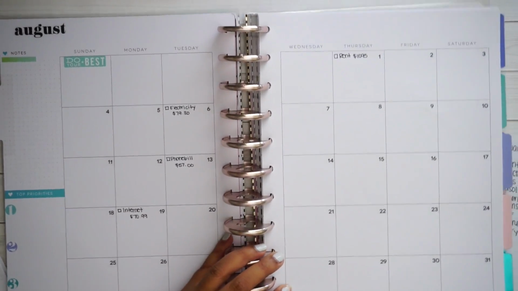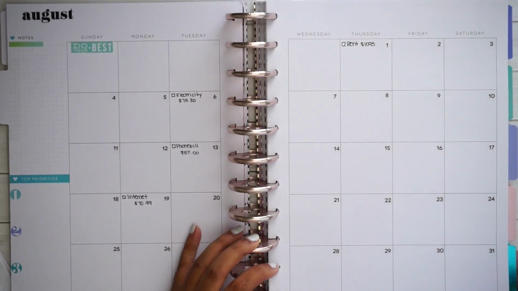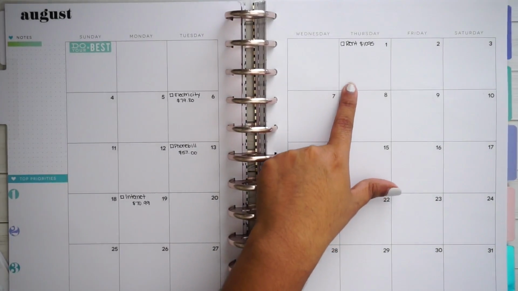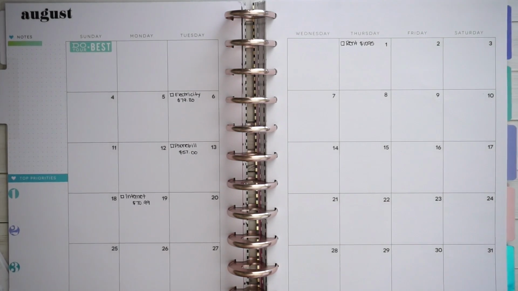If you're interested in what planner I'm using, I'll still have it linked down below, that I like Franken planned. So I have my rent, electricity, phone bill, internet, and I actually do have my car insurance note with me, so I'm gonna grab that and I'm gonna write it down as well.